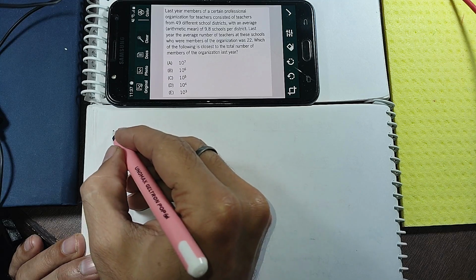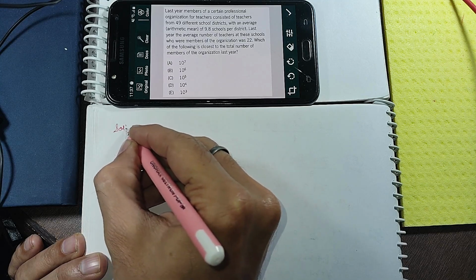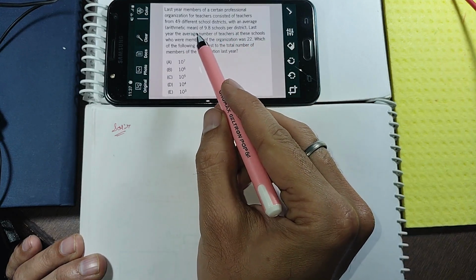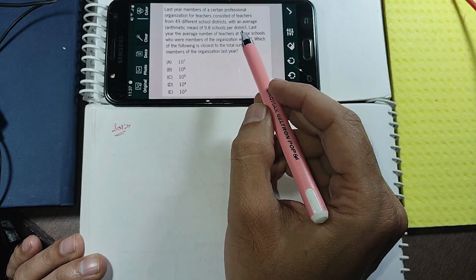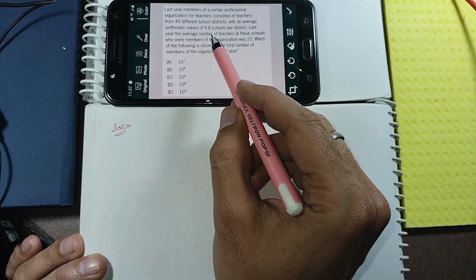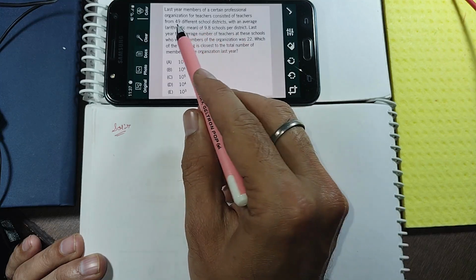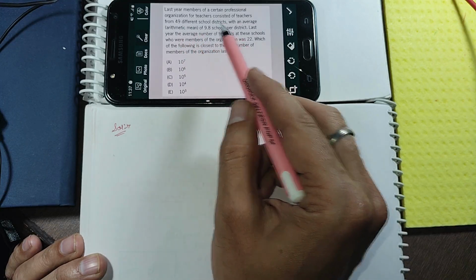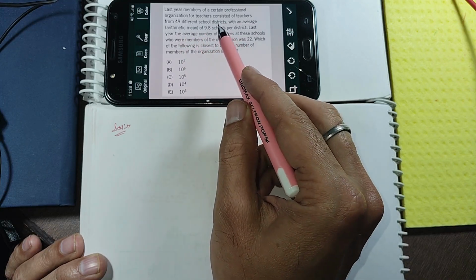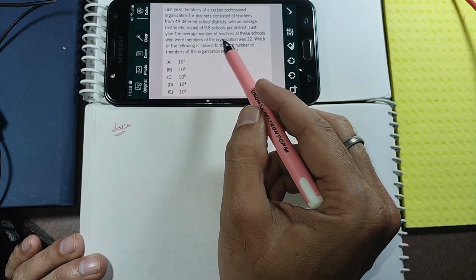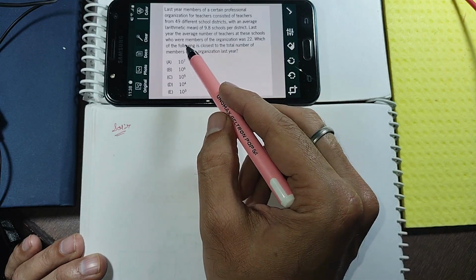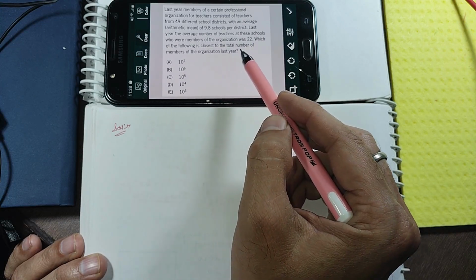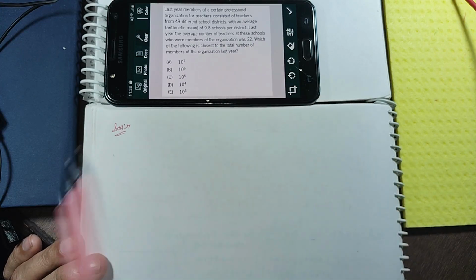Last year, members of a certain professional organization for teachers consisted of teachers from 49 different school districts, right? With an average, or arithmetic mean, of 9.8 schools per district. So these are the different school districts, 49 and 9.8 schools per district. Last year, the average number of teachers at these schools who were members of the organization was 22. Which of the following is closest to the total number of members of the organization last year?